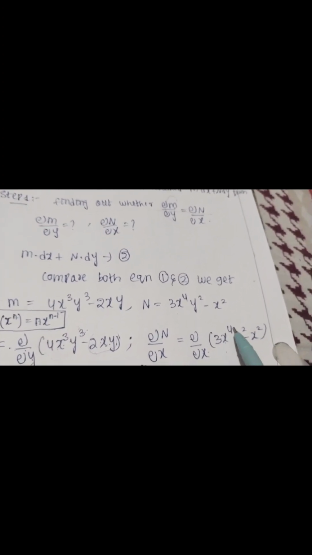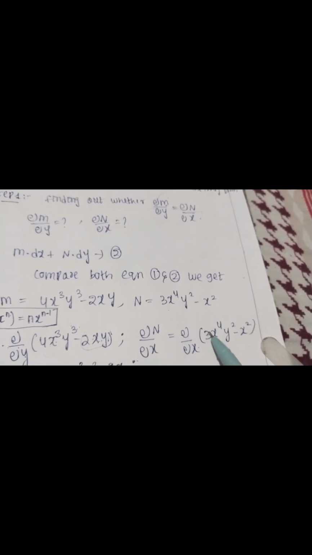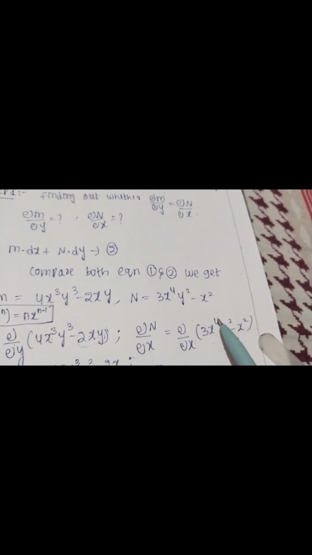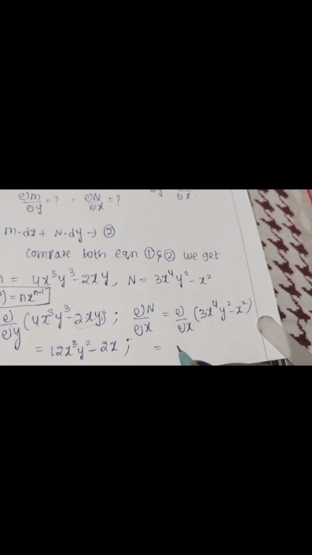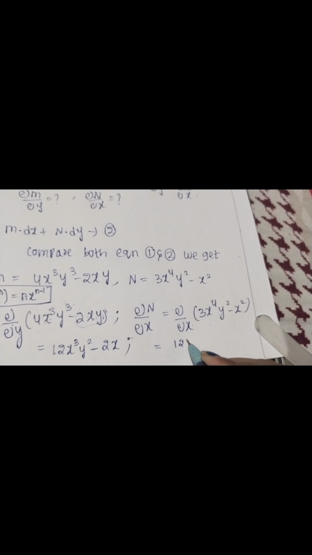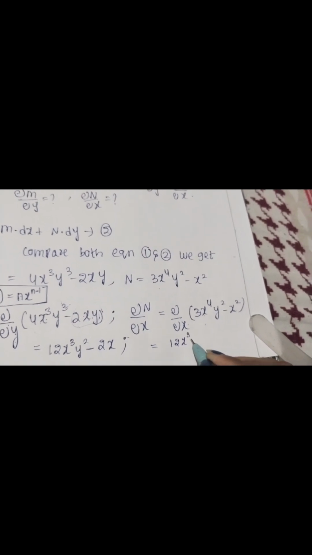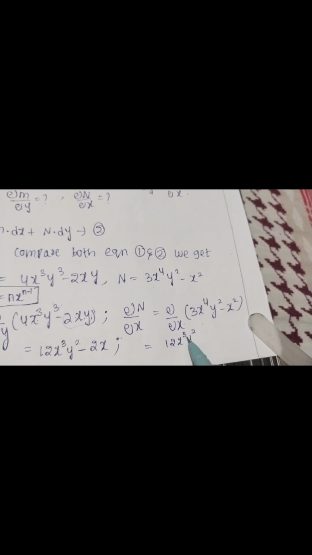So that initially becomes 4 gets over here and multiplies with this 3. 4 into 3x cube, as 4 minus 1 is 3. So we are left with 12x cube y square. The same term we have got here.